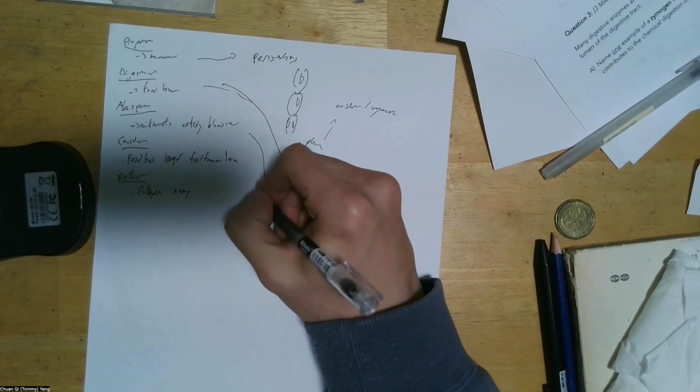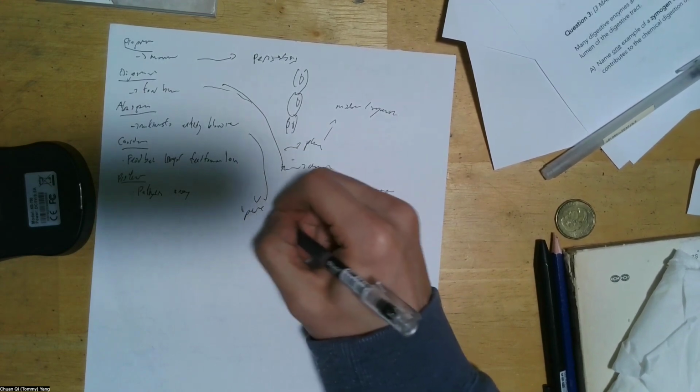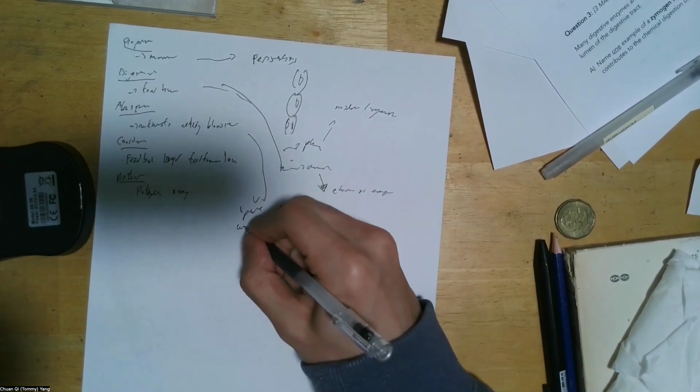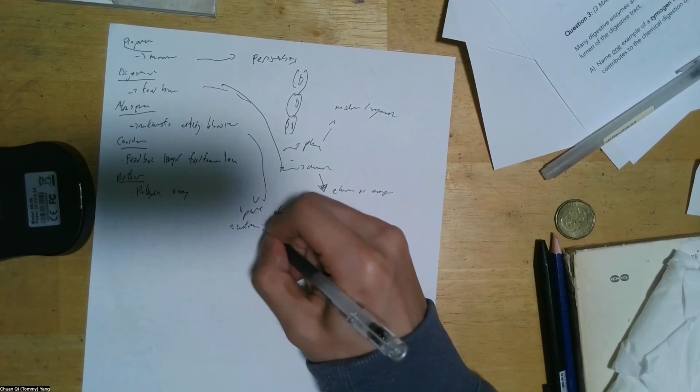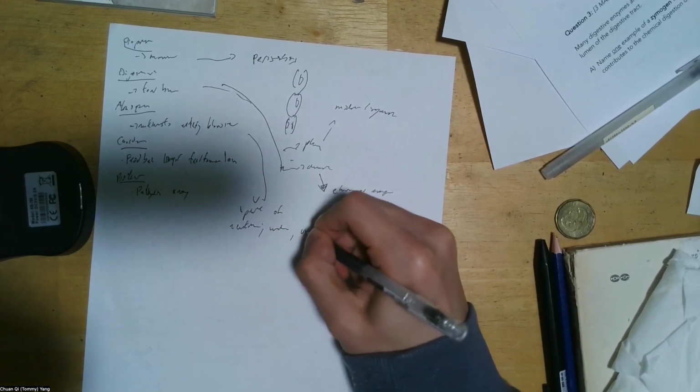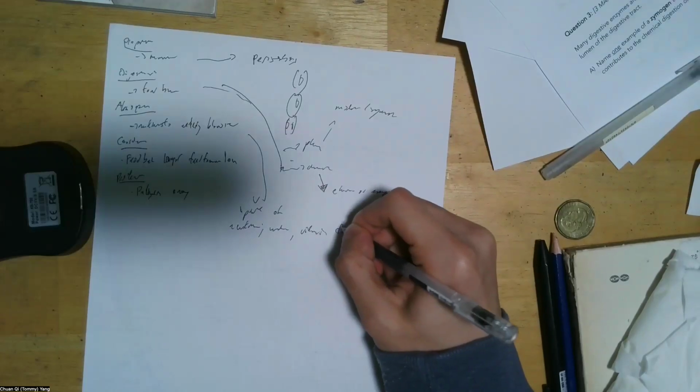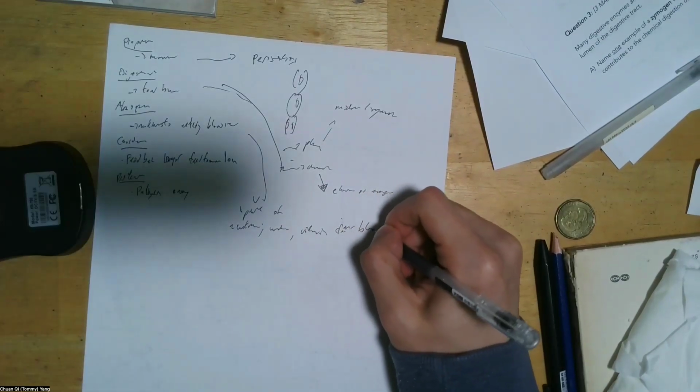Absorption refers to uptake of nutrients, water, and vitamins into the bloodstream.